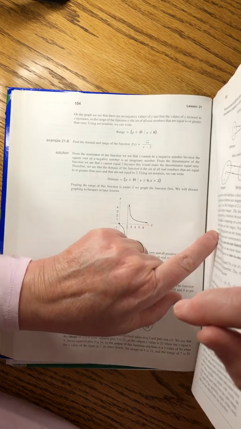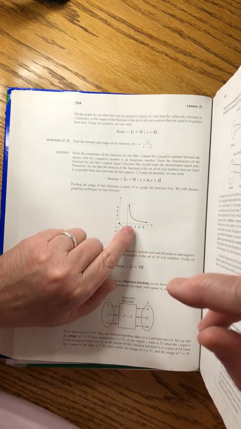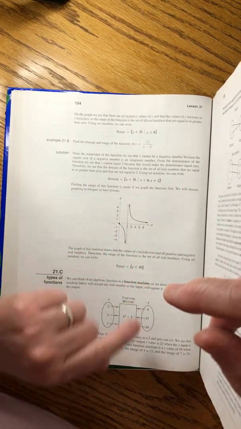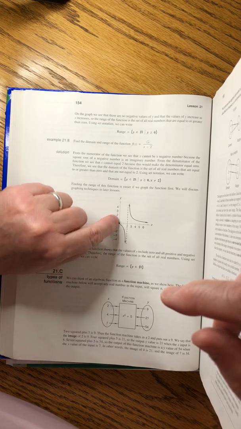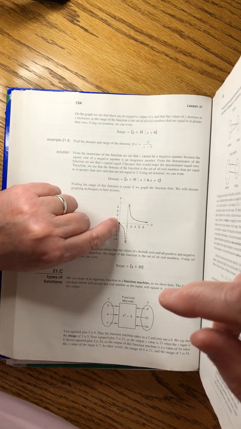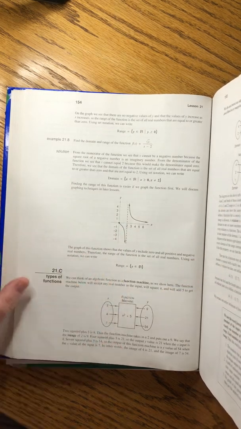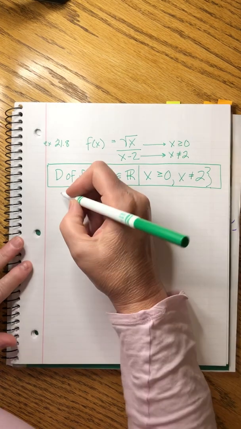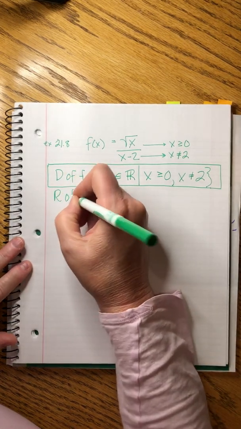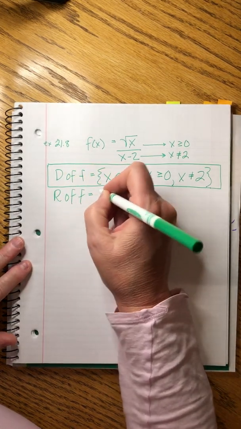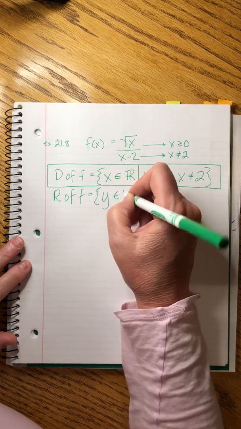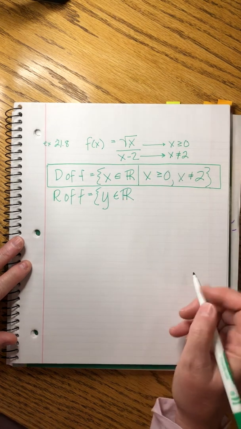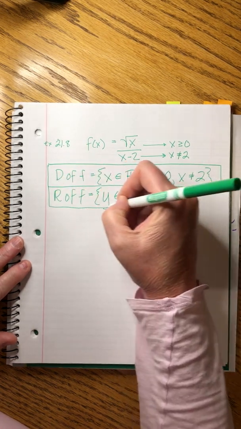Way out in infinity land, right? So what that tells us is that y is really going to cover all of the numbers, negative and positive and 0. So the answer is quite simple. I'll write it here so you can see it. The range of f equals the set of all numbers where y is an element of the real numbers. And there's no limits on it. It can be positive or negative.